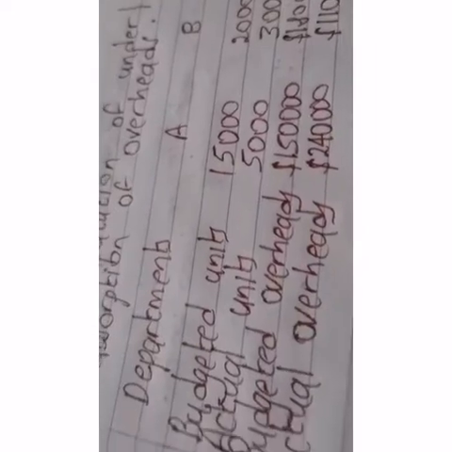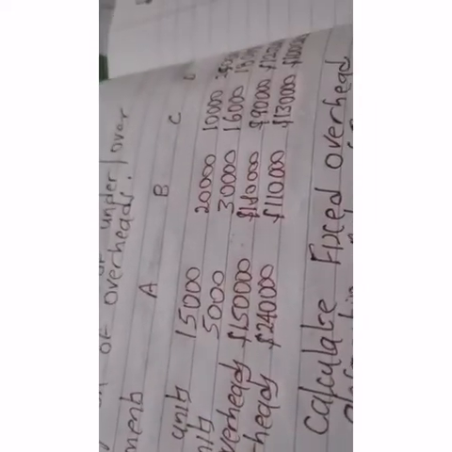Now we are going to calculate for Department C. What is the budgeted overhead for Department C? 90,000. And then the budgeted units, 10,000. This will give us $9 per unit.